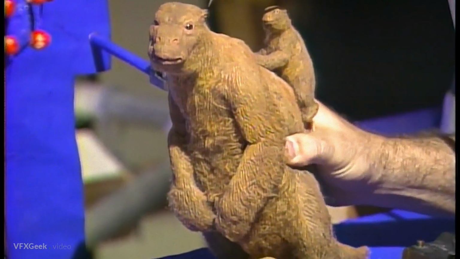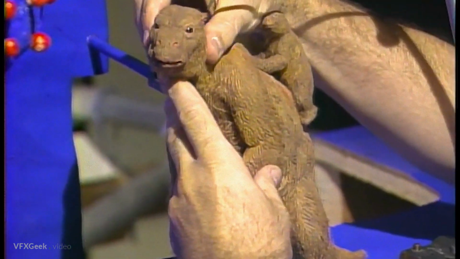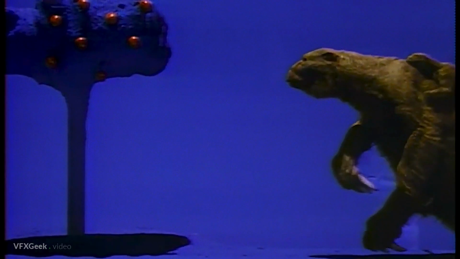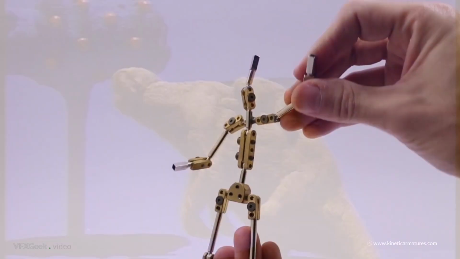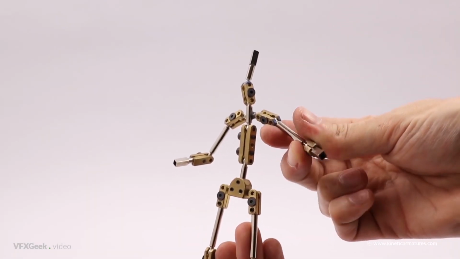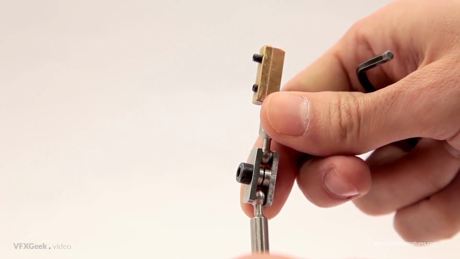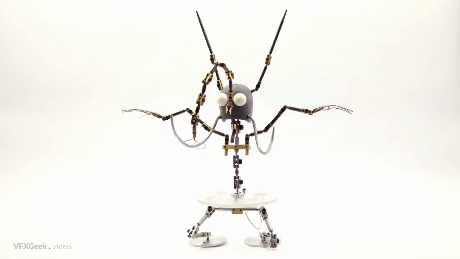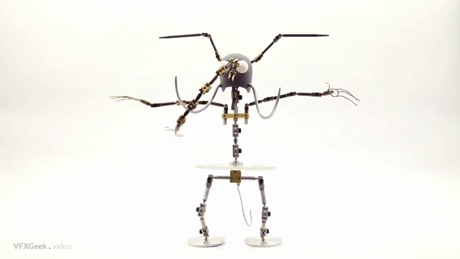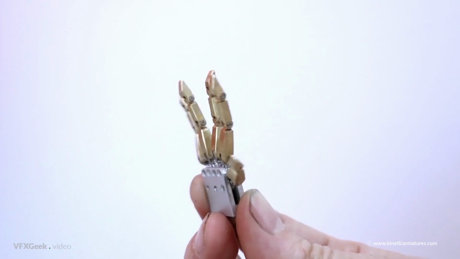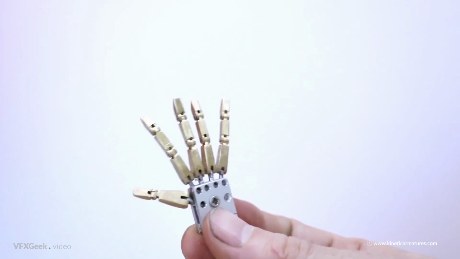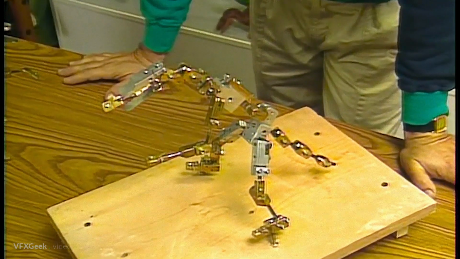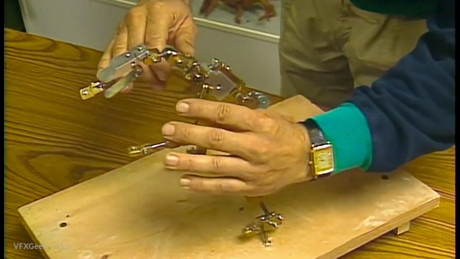Obviously, that needs creating a physical puppet, which then can be animated manually and photographed. A base for a puppet is a special metal armature, kind of a skeleton, which can be positioned and will hold that position. You can easily find those armatures online if you'd like to experiment with stop motion.